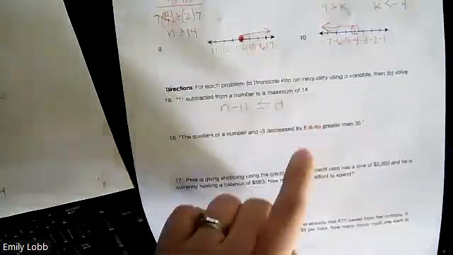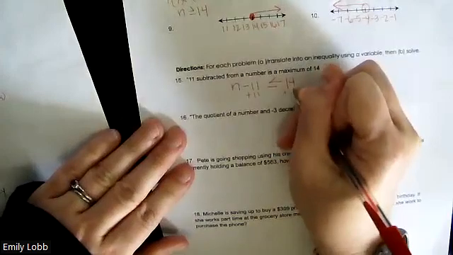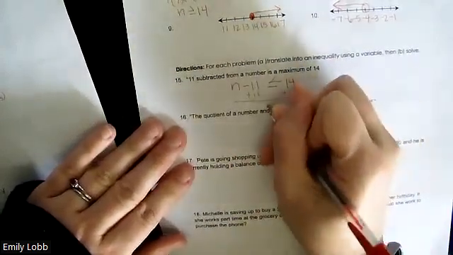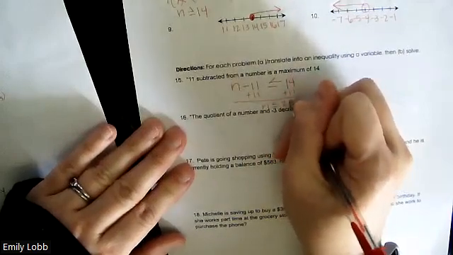So we translated it. To solve it, we would add 11 to both sides. We're left with n is less than or equal to 25.